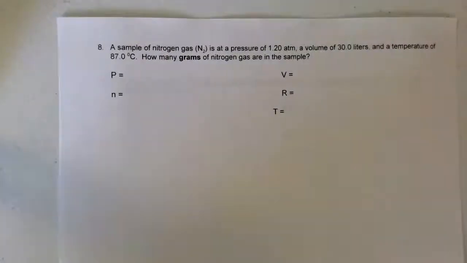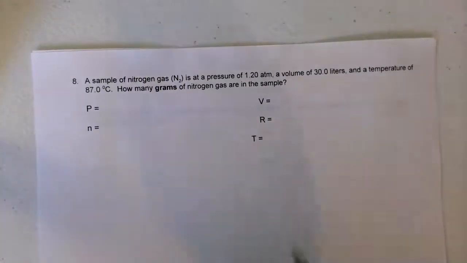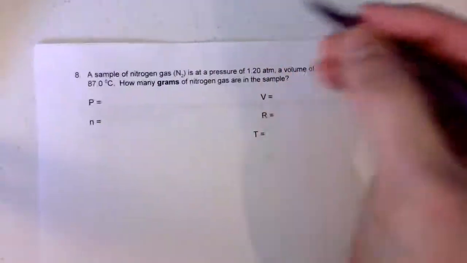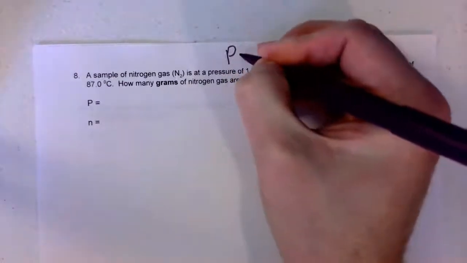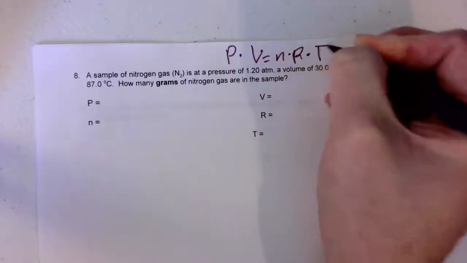Alright, let's move on to the next one, number 8. And again, if you get behind, you get lost, or you want to rewind this video, you can always go back to the very beginning or back to the previous problem or whatever, and you can work with me. Alright, so P times V equals N times R times T. That is the formula for the ideal gas law that we've been using.